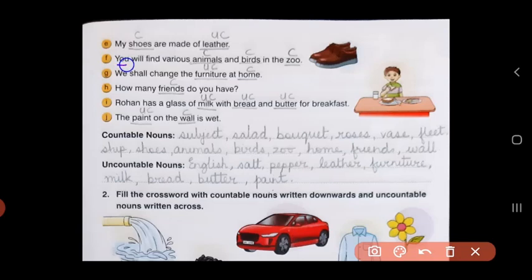F. You will find various animals and birds in the zoo. The nouns here are animals, birds and zoo. And all these can be counted. So all are countable nouns. G. We shall change the furniture at home. Furniture is uncountable and home is countable.